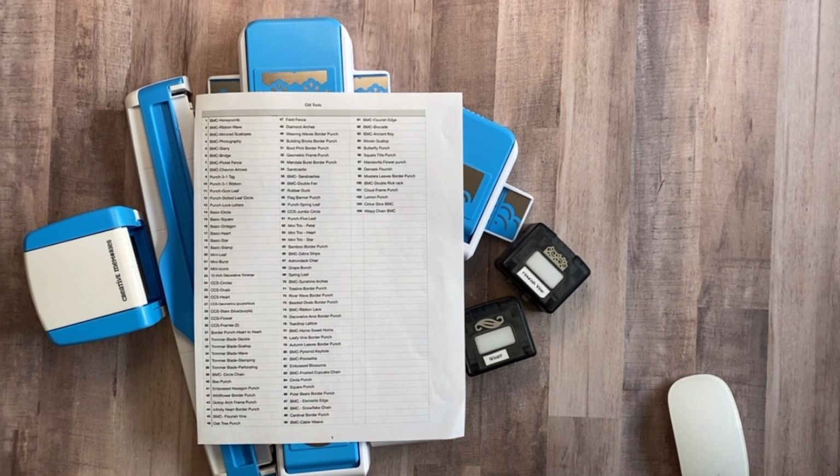So what I do in this series is I will bring in my random number generator, and I will pick 3 random tools, and create a layout using whatever tools are picked.